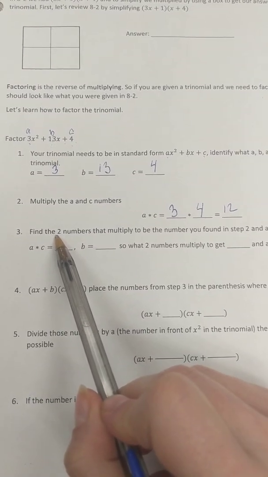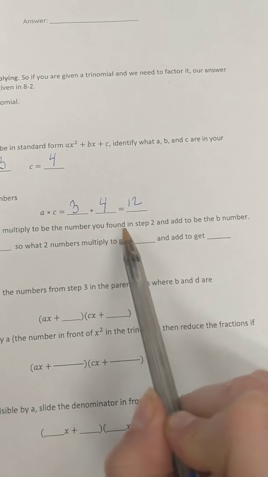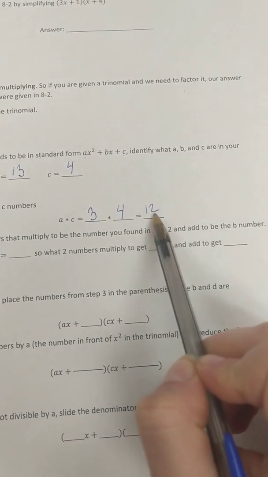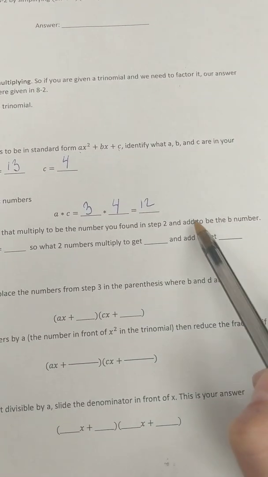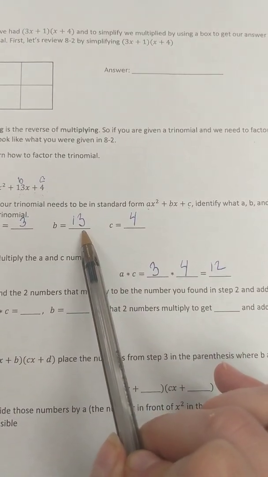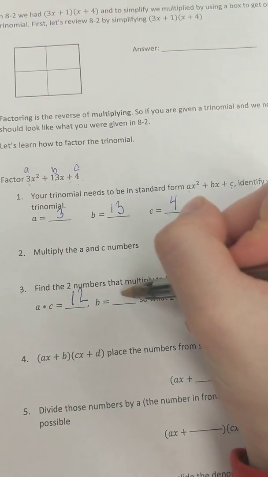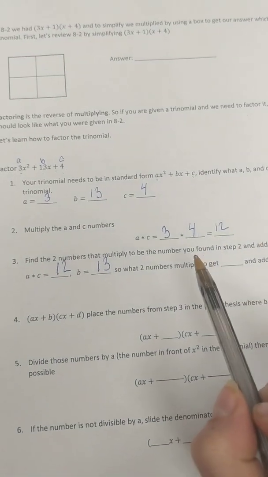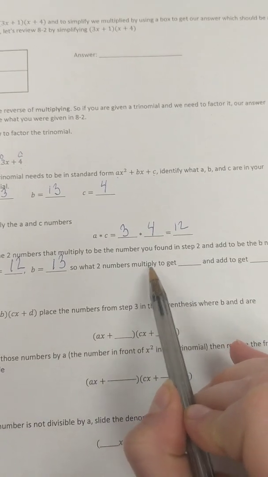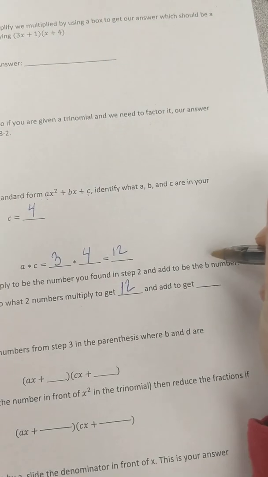Okay, here's where that last example paper came in handy. You need to find the two numbers that multiplied to be the number you found in step 2, which was 12. And it needs to add to be whatever your B number is, which for us is 13. So A times C was 12. B is 13. So we need to figure out what two numbers multiply to get 12 and add to get 13.